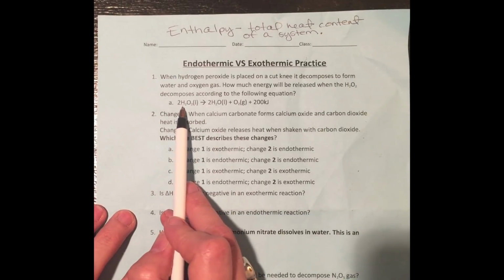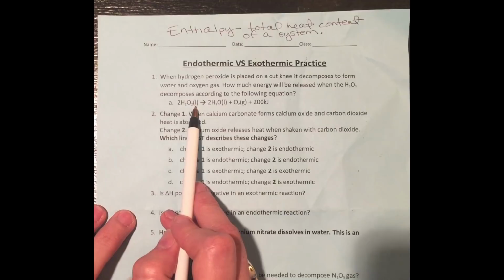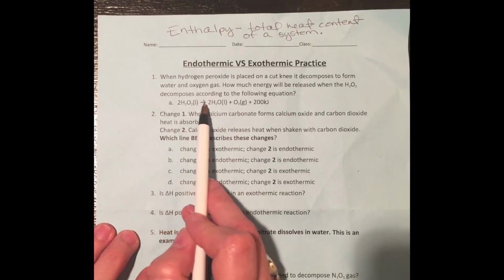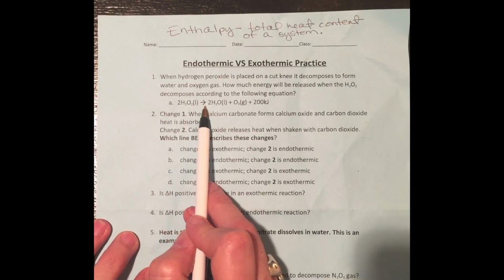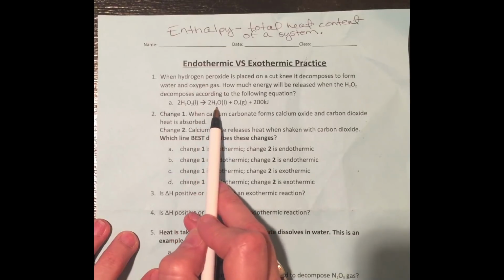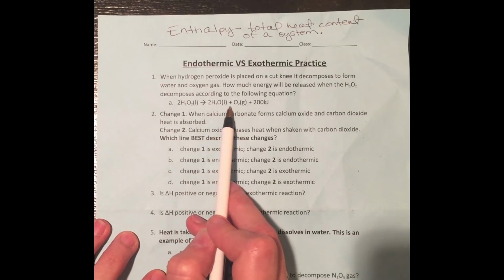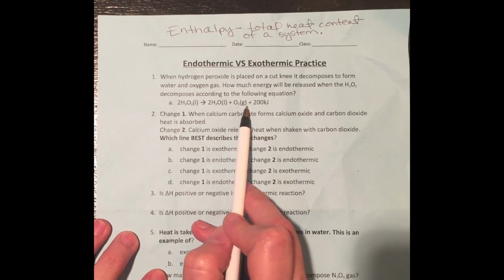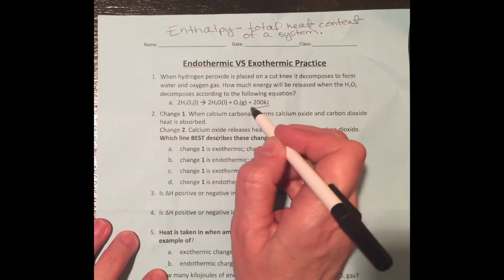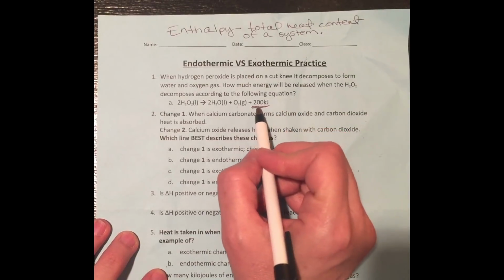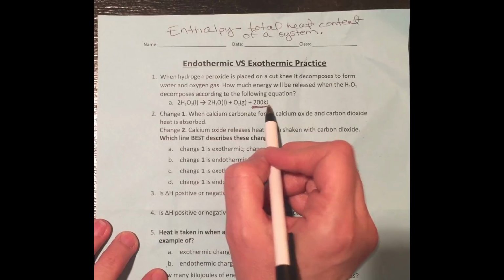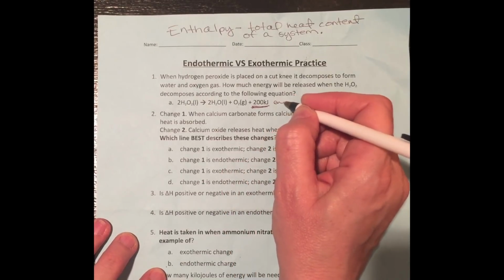All right, so here you have H2O2 liquid, so there's your hydrogen peroxide. You're pouring it on your cut knee. All right, it decomposes into water, liquid, and oxygen gas. All right, then over here, it also releases 200 kilojoules worth of energy or heat energy.